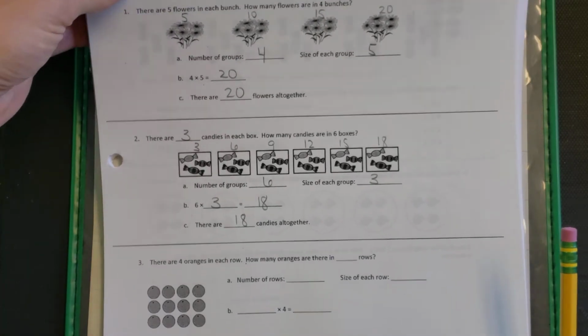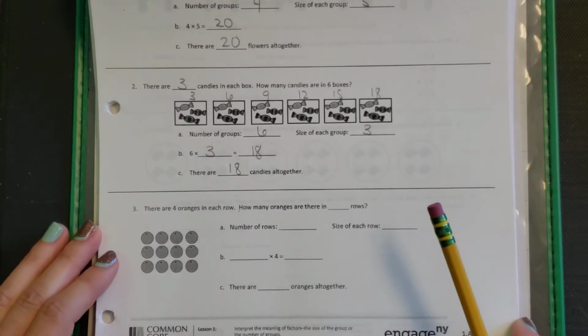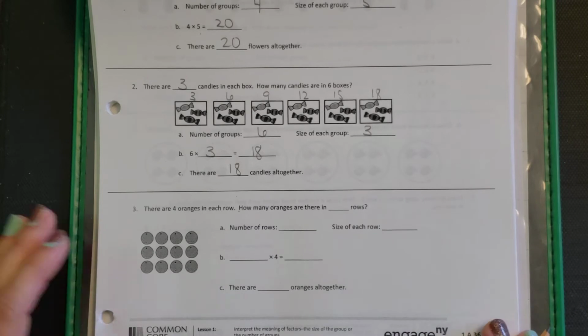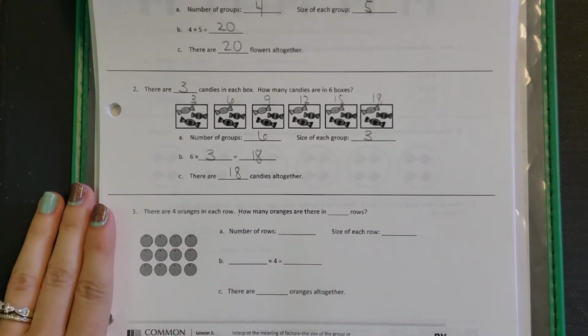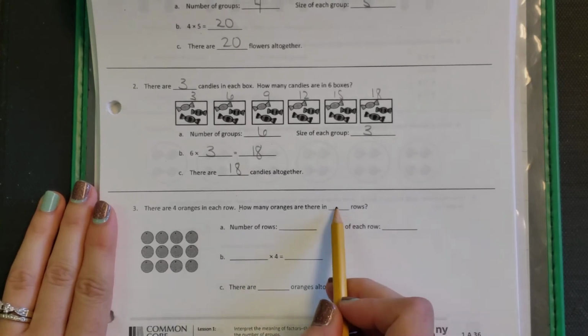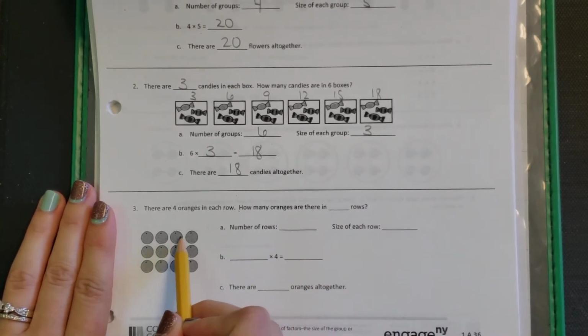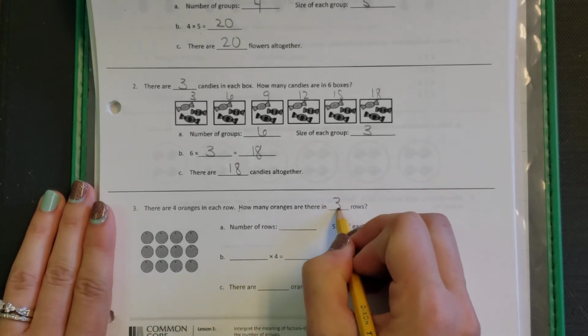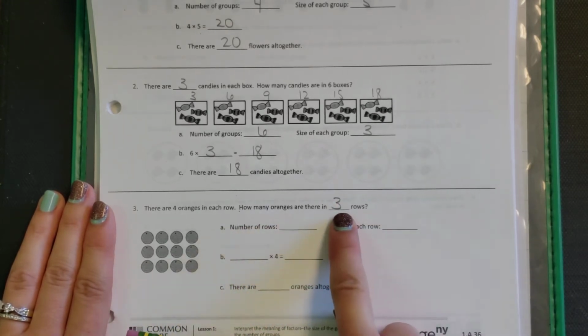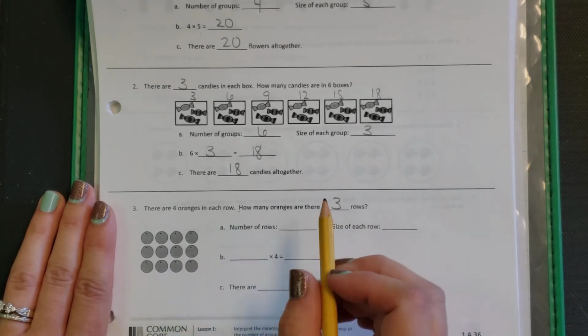And number 3, there are 4 oranges in each row. So this time our image is an array. How many oranges are there in blank rows? Blank rows. So let's fill in this part first. So how many rows do you see? I see 1, 2, 3 rows. So their overall question is how many oranges are in the total of 3 rows? So number of rows, we just answered that.